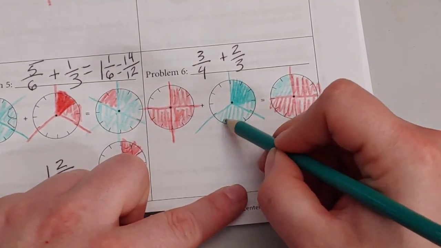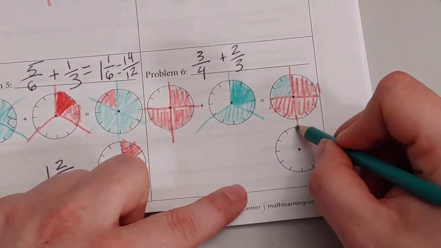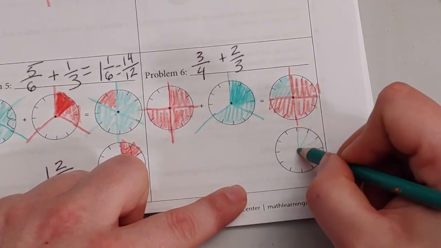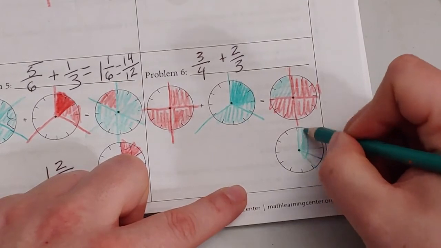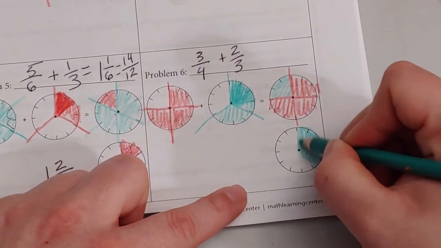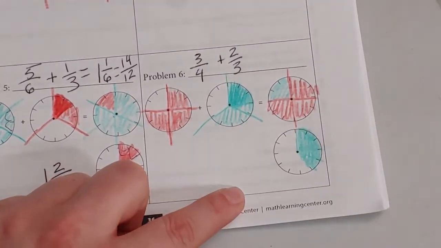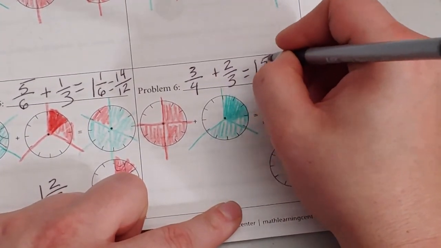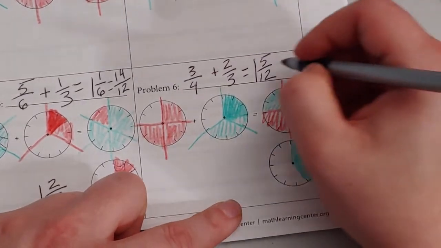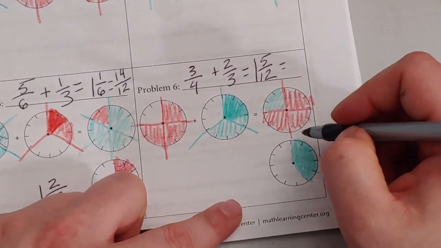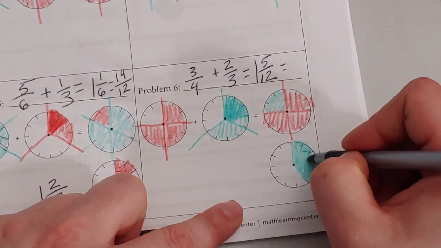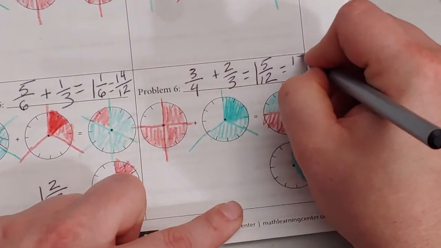1, 2, 3, 4, 5. 1, 2, 3, 4, 5. All right, so 1 and 5 twelfths, or 12, 13, 14, 13, 14, 15, 16, 17.